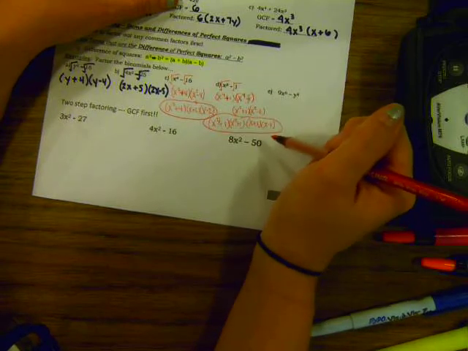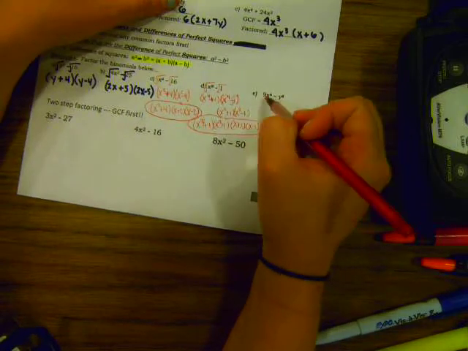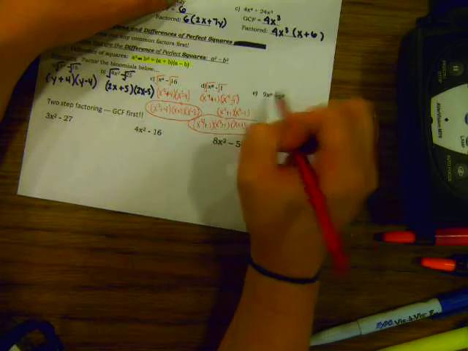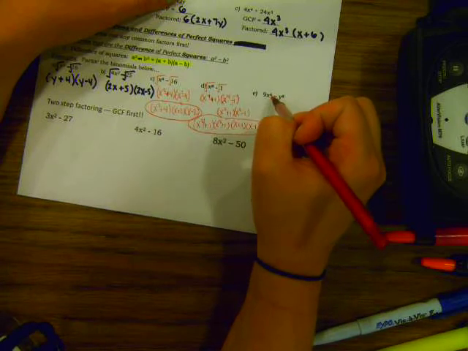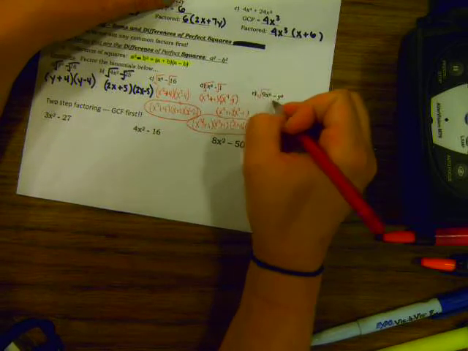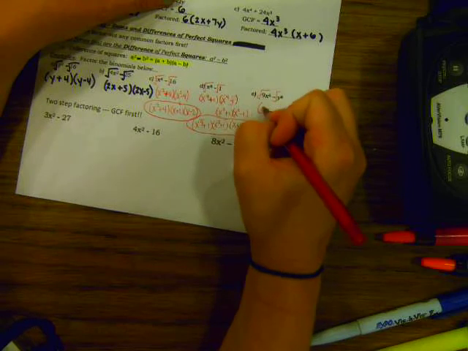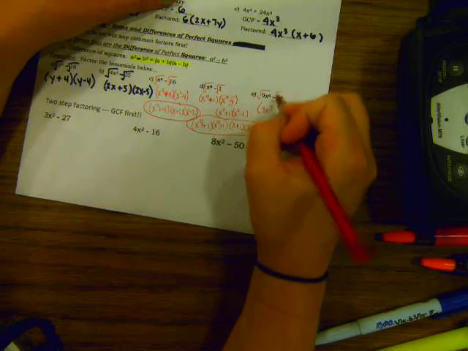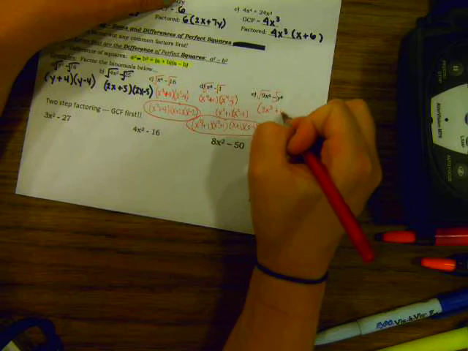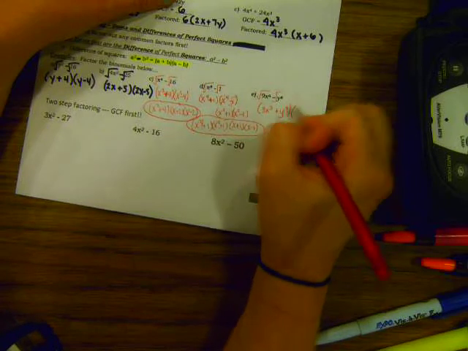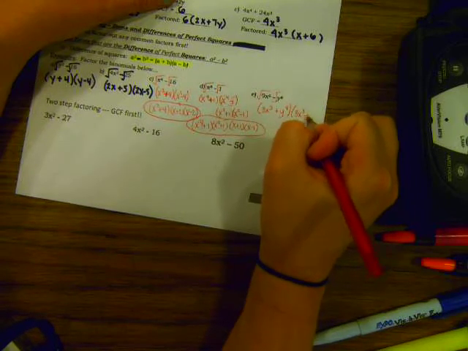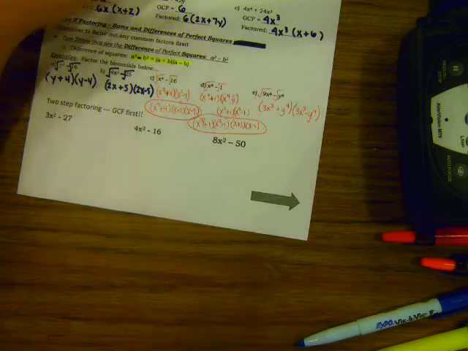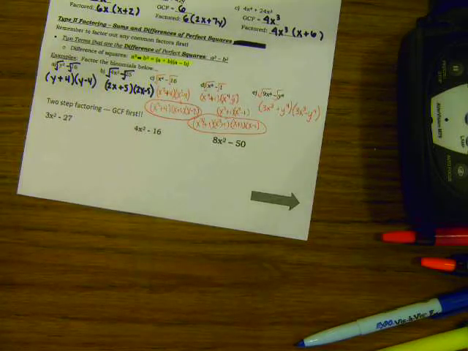Okay? Even if you have different variables and numbers, that's okay, guys, for these especially. Just notice if the exponent is an even number and positive like this, we can still take the square root. That would be 3x to the third, and then that would be y to the fourth. One's a plus, the other's a minus. And there's your final answer.